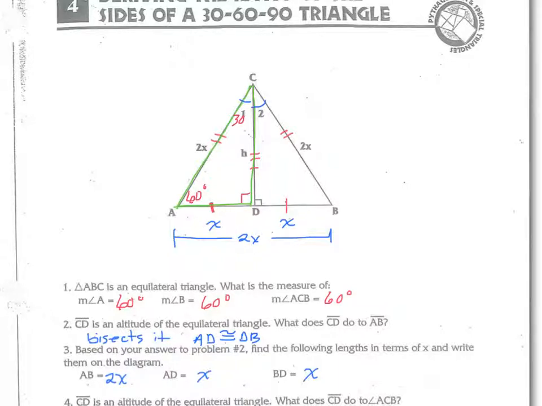If they tell you that you have an equilateral triangle and an altitude is drawn from one of the vertices, they're creating for you a 30, 60, 90 triangle, right? Just like with a 45, 45, if they gave you a square and you had to draw a diagonal through the square, that's how you got your 45, 45, 90.